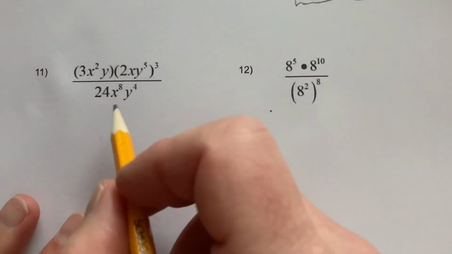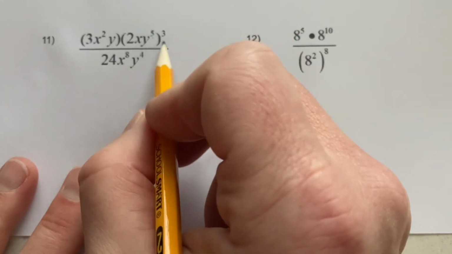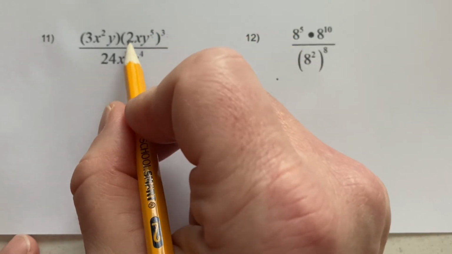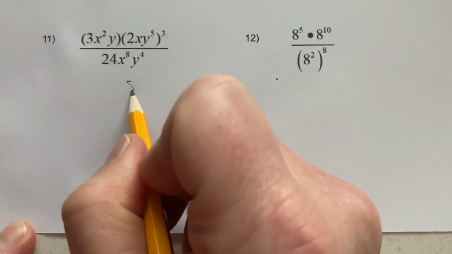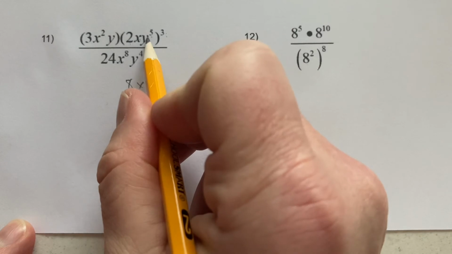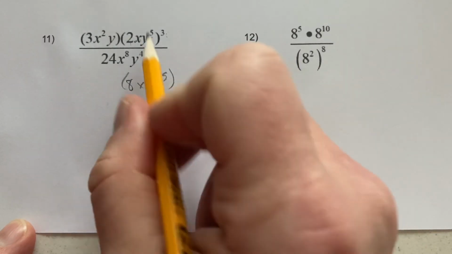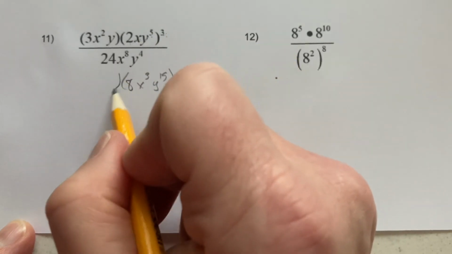Okay. Over here, need to do this exponent first. So I need to take 2 x y to the 5th 3 times. So if you were to do 2 times 2 times 2, that's going to be 8. X times x times x will be x to the 3rd. Y to the 5th, y to the 5th, y to the 5th will be y to the 15th. So I'm doing this 3 times, okay?